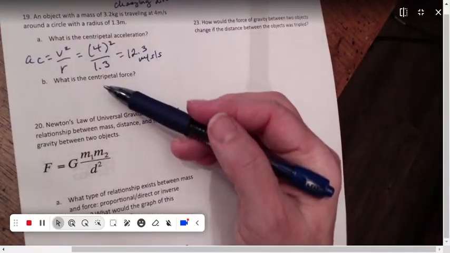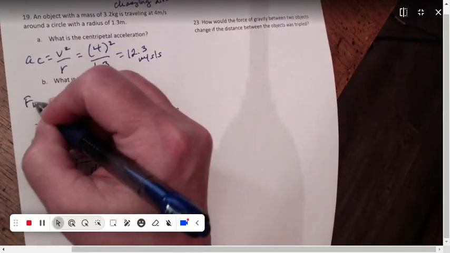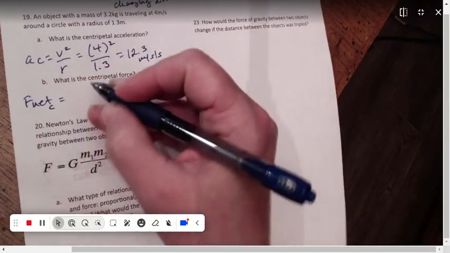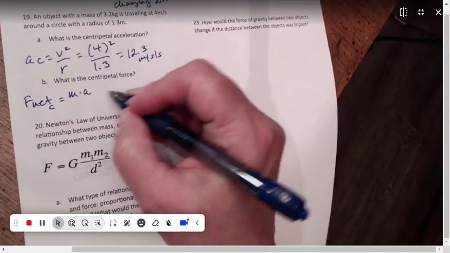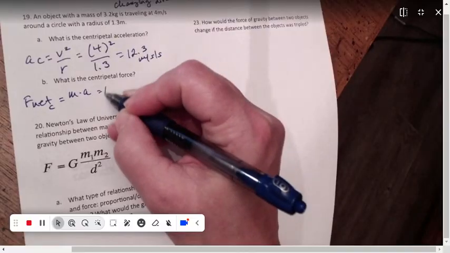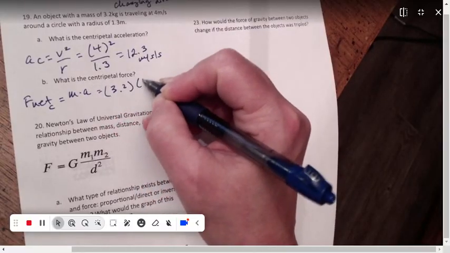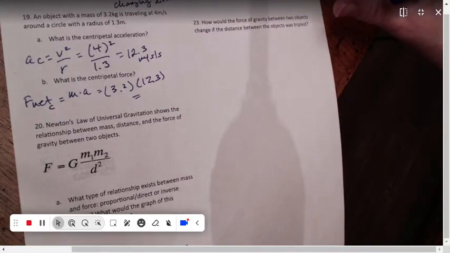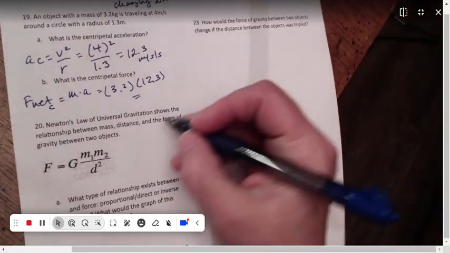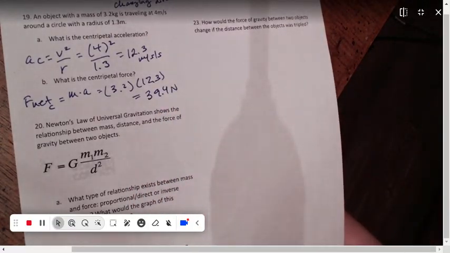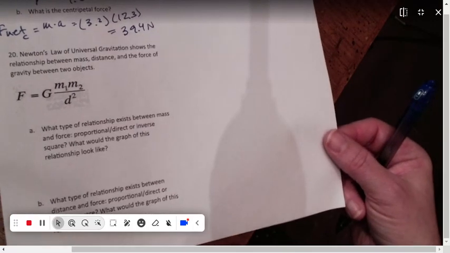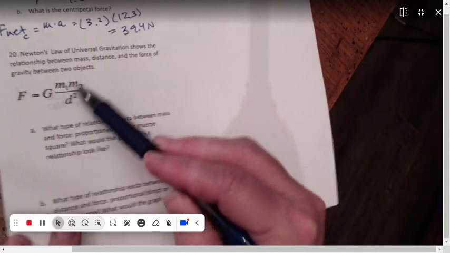And then if I want the force, I'm just going to do my Newton's second law here. Again, mass times acceleration. This is my acceleration. The mass was 3.2, so 3.2 times 12.3 gives me 39.4, and that's newtons. That's still a force, still in newtons. Okay, then we've got gravitation. We've got this equation. We're actually going to go through this today.